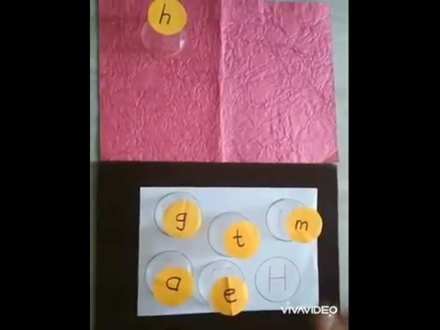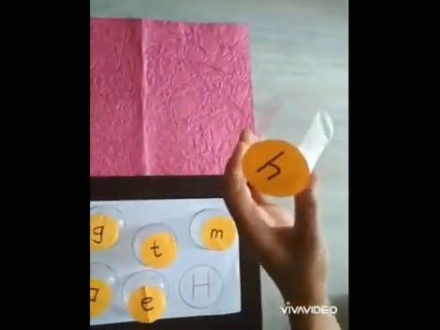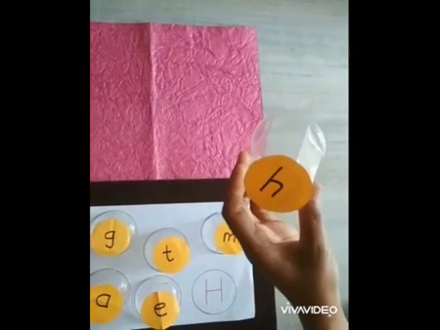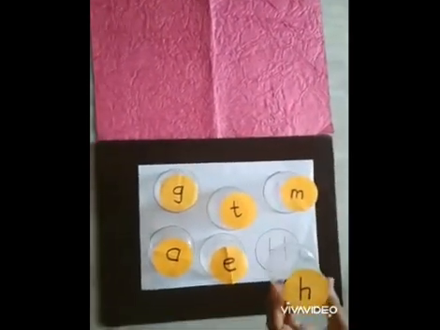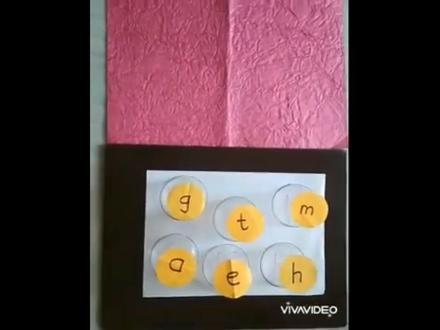Very good. Again take one glass. Which alphabet is this? Small h. Now where is capital H? Here. Very good. Very nice.